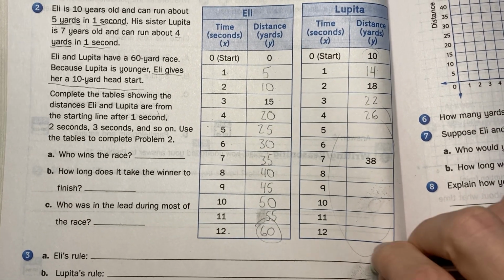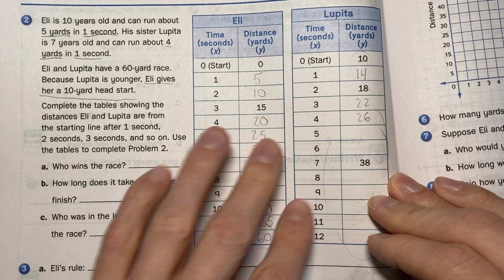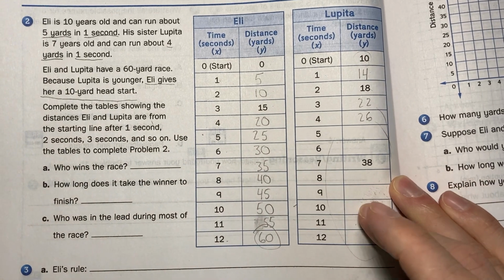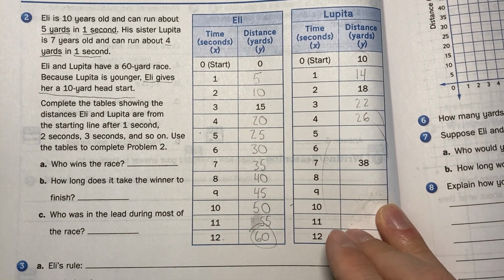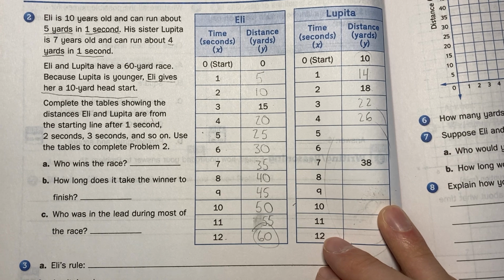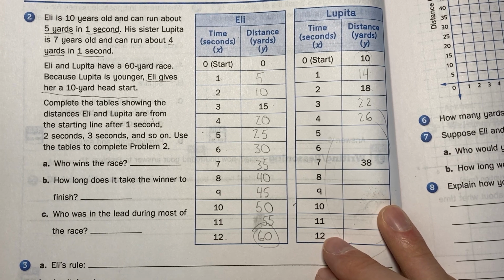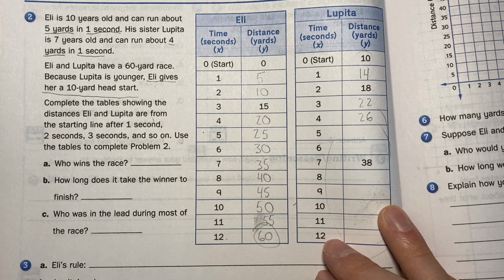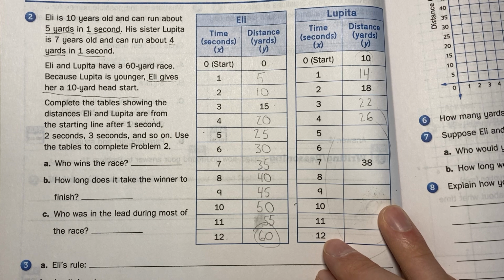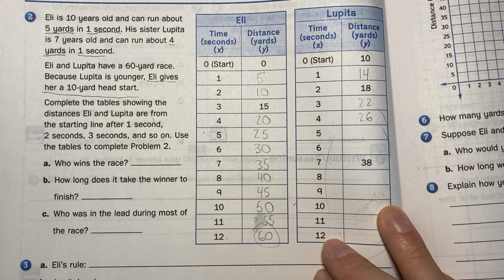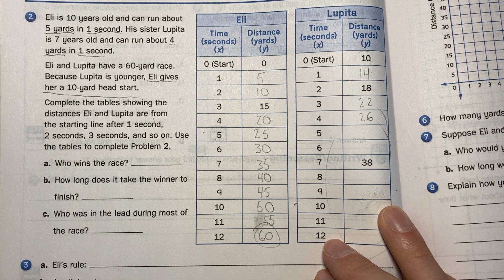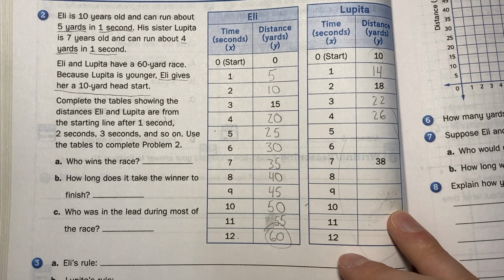So once you're finished with these tables, you're going to have a few different comparisons you'll have to make. I did want to swing over. I don't want to make this a super long video. They are going to want you to graph your results on page 271. And I just wanted to give you a quick taste of how we're going to graph these things. So I'm going to start with Eli.